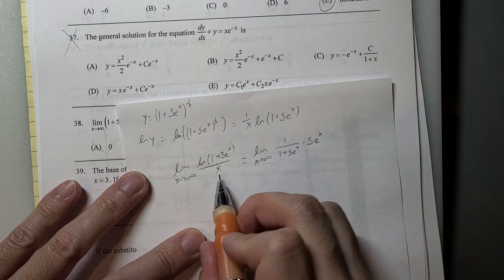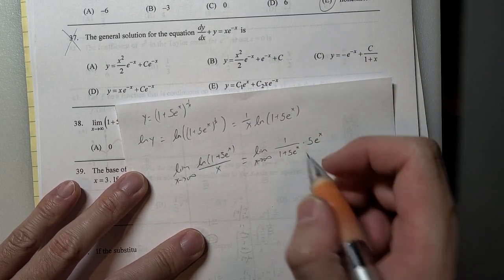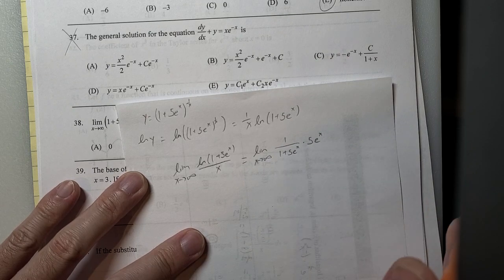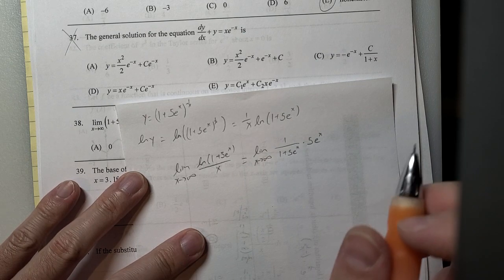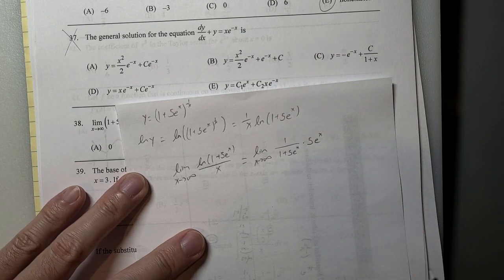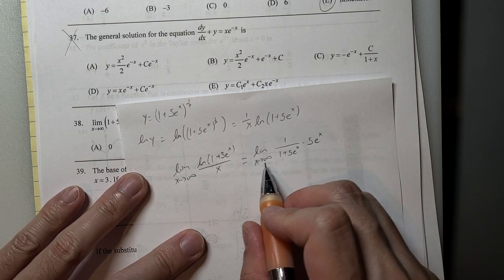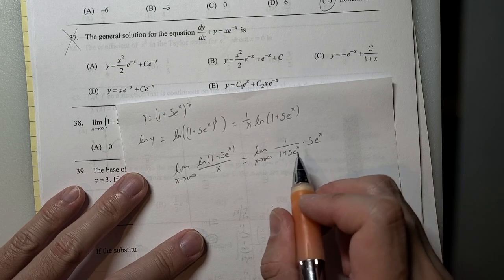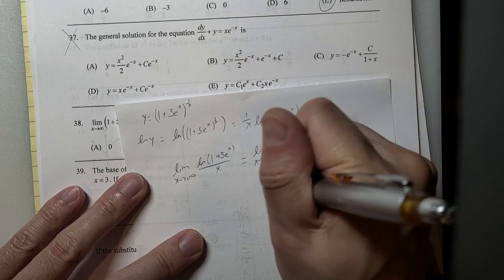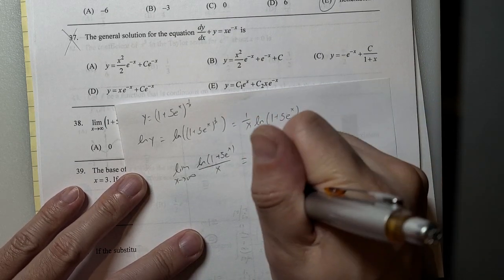And then derivative of the bottom is just 1, so I'm just not going to write that. Okay. So now we have this. If we plug in x is infinity here, we still get infinity over infinity. So we can do L'Hopital's rule one more time.